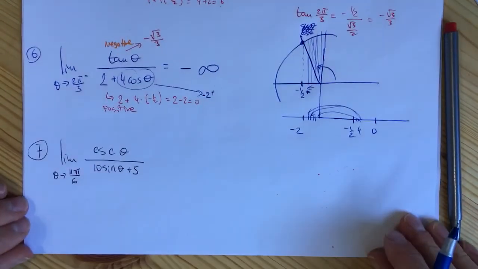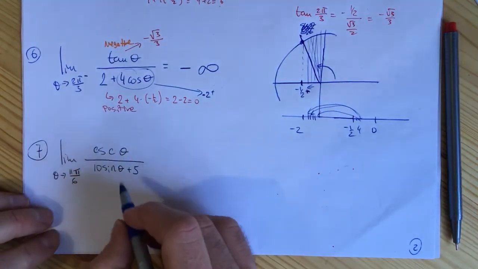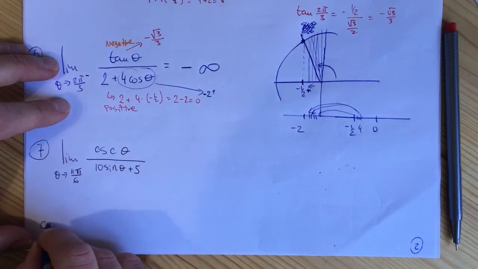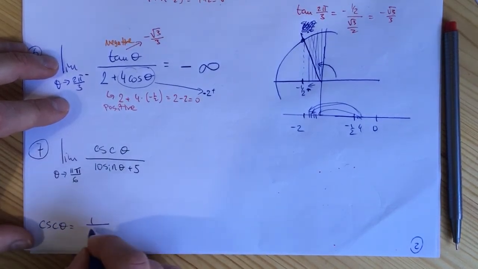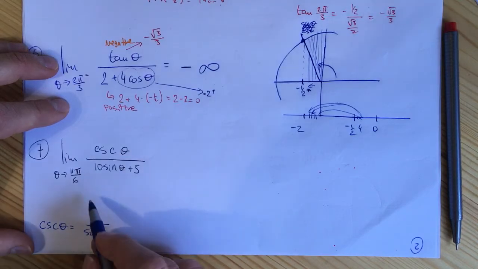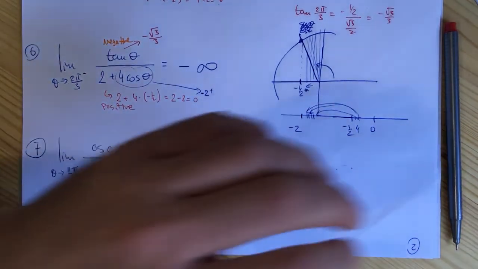And the last problem, I have cosecant of theta. Just recall that cosecant of theta is equal to 1 over sine of theta, evaluated at 11 pi over 6.